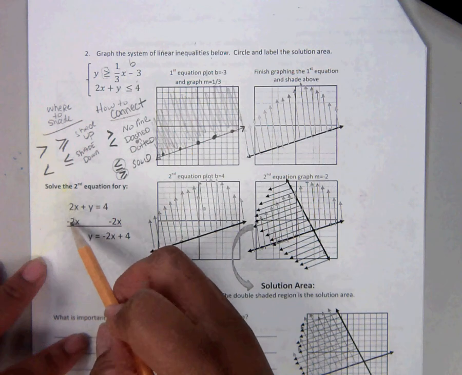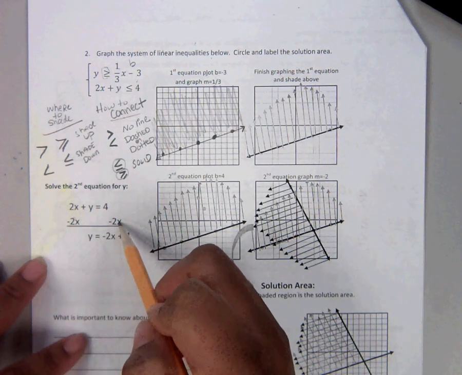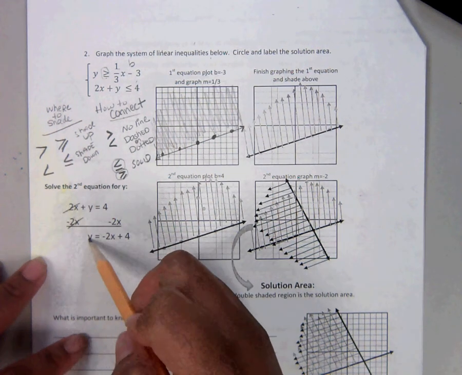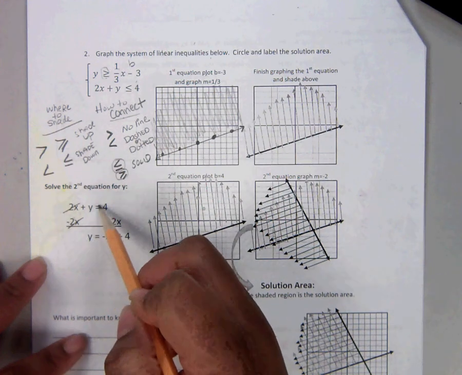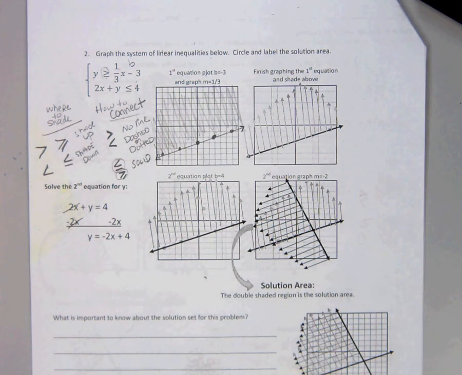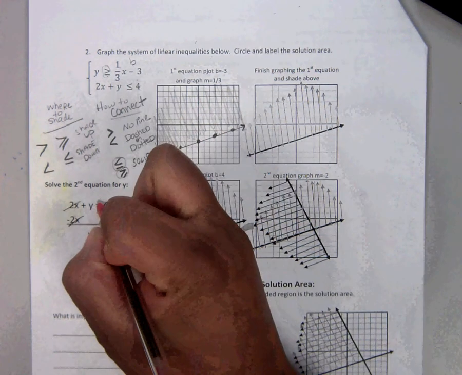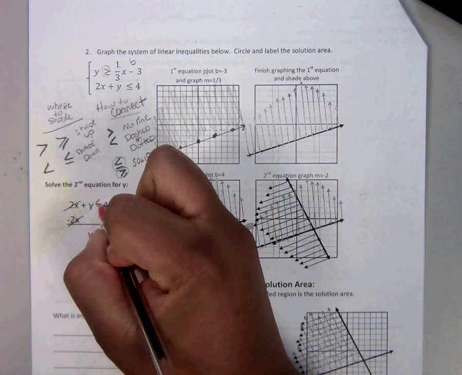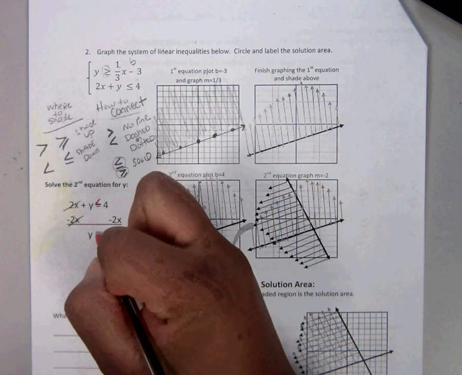Positive 2x, I need to subtract 2x. Cancel, cancel, bring down what's left. And I noticed a mistake. I did not change this from the last worksheet, so let's do it now. It is less than or equal to instead of an equal sign. So let's do that.